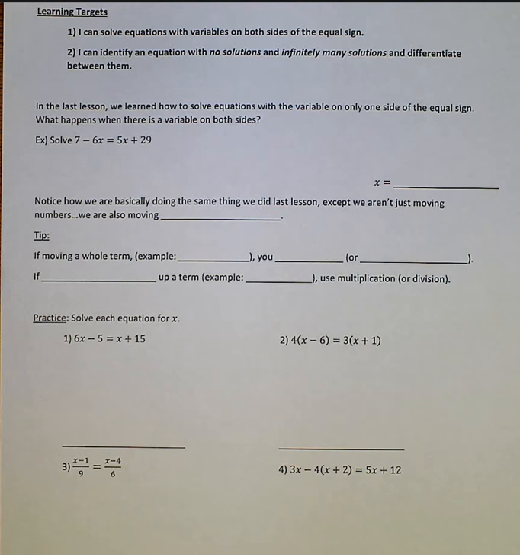Today we're solving equations number 2, for the fourth lesson of the first unit of algebra. After this video, you should be able to solve equations with variables on both sides of the equal sign. And you should be able to identify equations with no solutions, infinitely many solutions, and tell the difference between the two. In the last lesson, we learned how to solve equations with a variable on only one side of the equal sign. What happens when there is a variable on both sides?